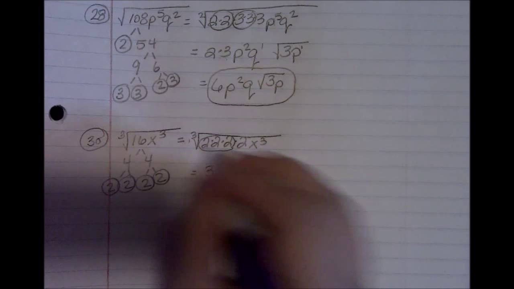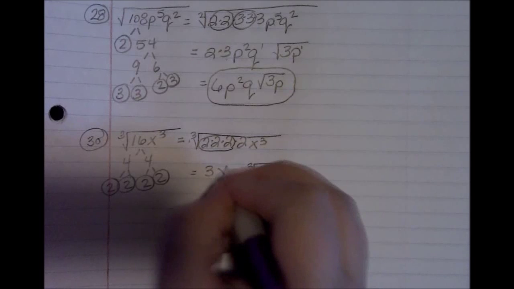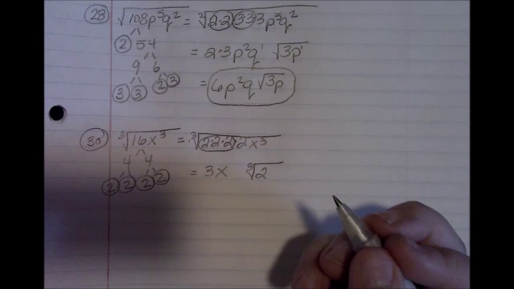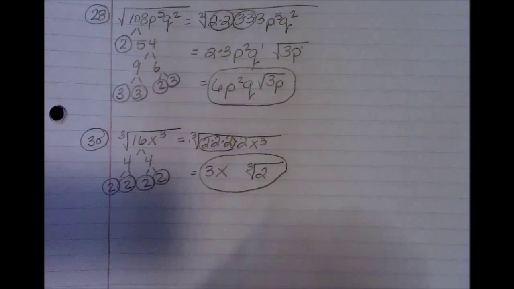Then 3 goes into 3 one time, so an x to the first comes out. And there was no remainder. So my final answer will be 3x times the cubed root of 2.